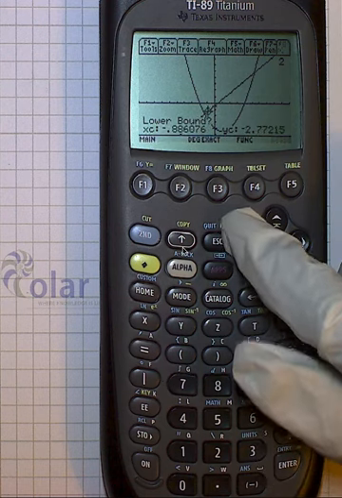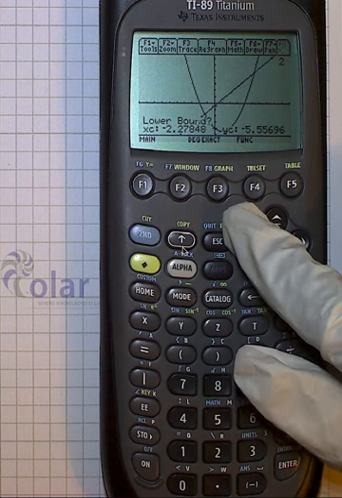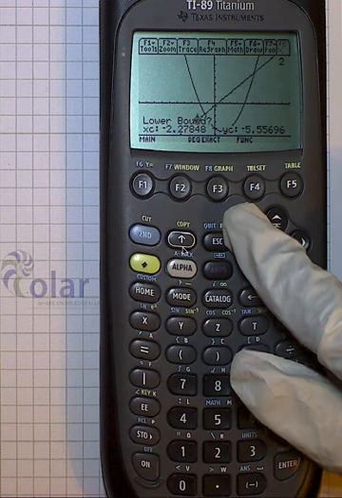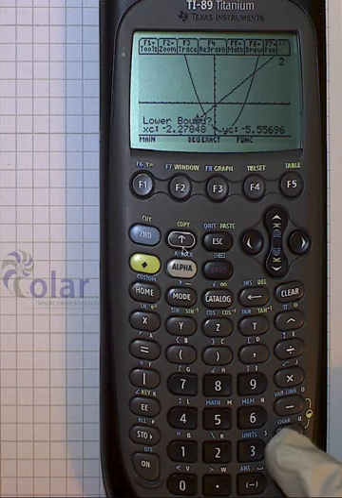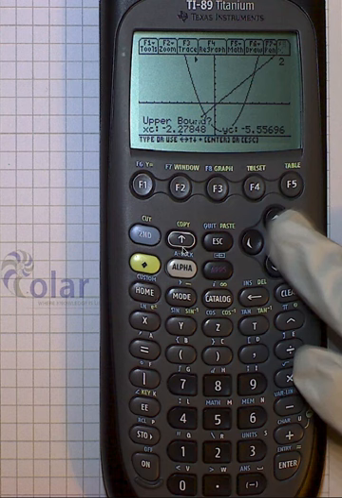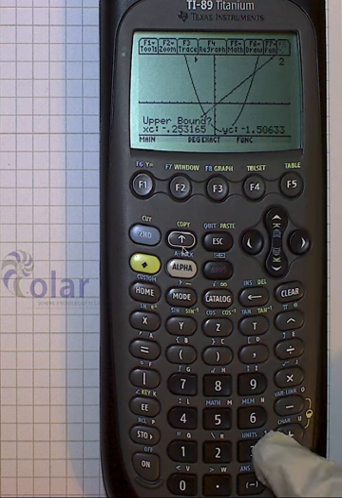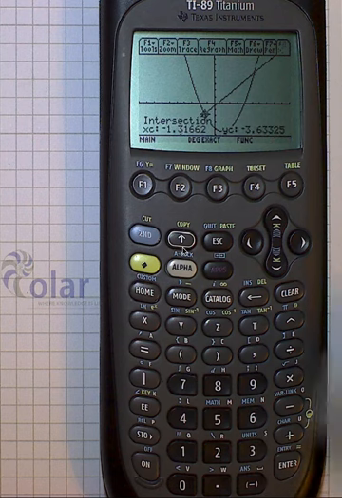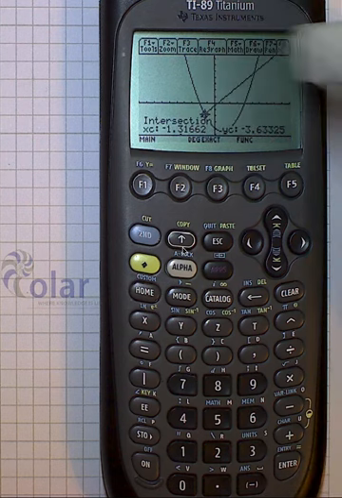And so, maybe you have more than one point of intersection, as is the case here. So for each one you have to do this, which is have a lower bound after you've chosen first curve and second curve, and those are automatic choices pretty much, and you just have to hit enter, and then you come here and pick a lower bound, be to the left of the point of intersection, and then upper bound be to the right, hit enter. There's that point of intersection, X and Y coordinate, and you'd similarly do that for the other.